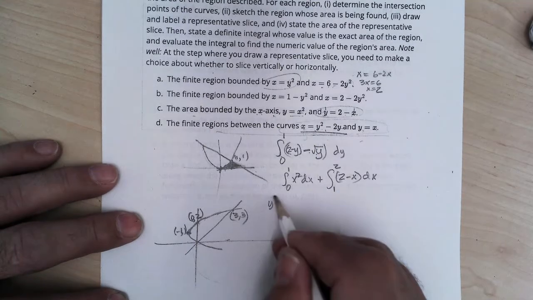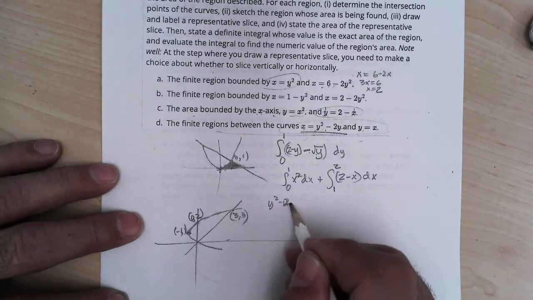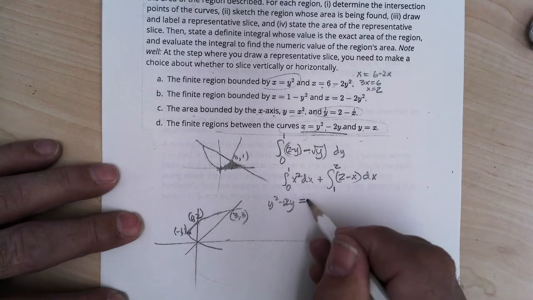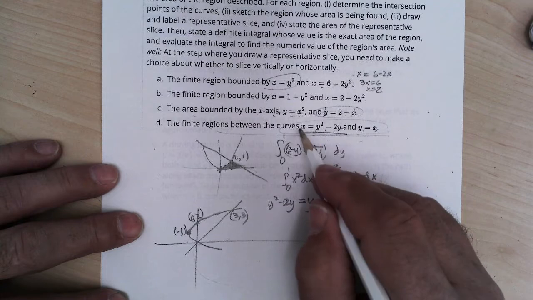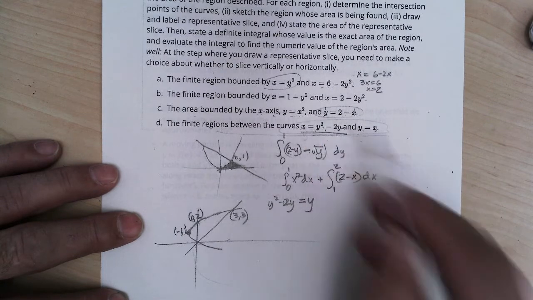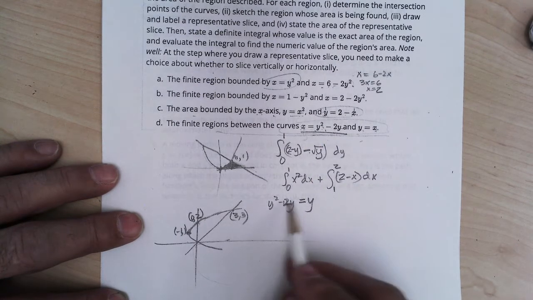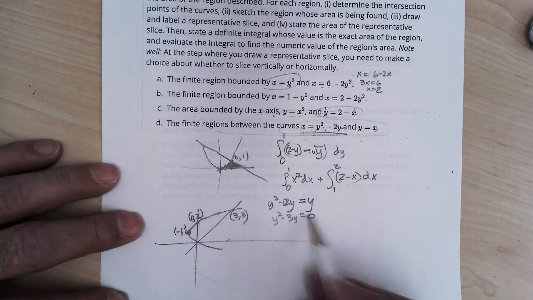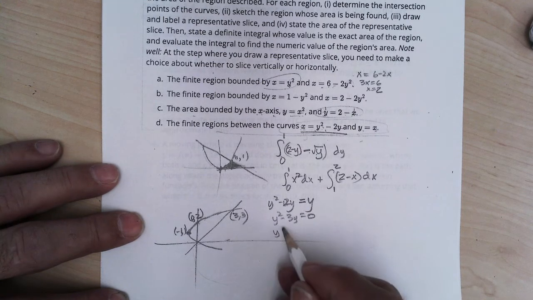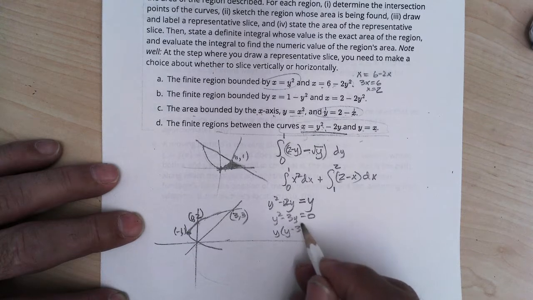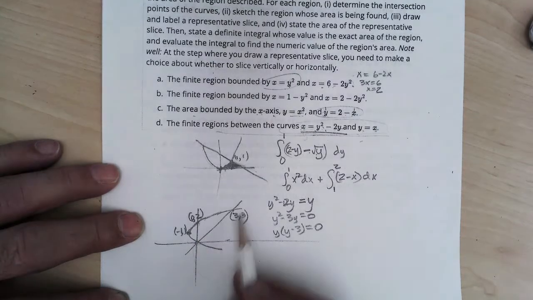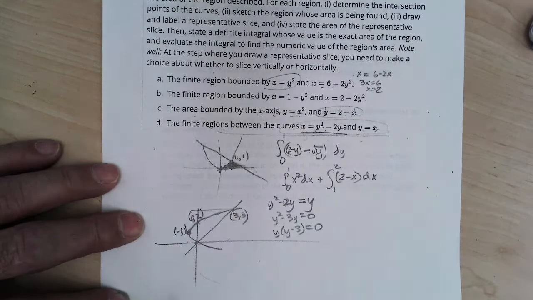We could confirm that by setting these equal. We'd have y squared minus 2y equals y, because the x's are equal, so these have to be equal. Subtract y from both sides, and we get y squared minus 3y equals 0. We factor out a y, and we get y times y minus 3 equals 0. So 0 and 3 is where they intersect.